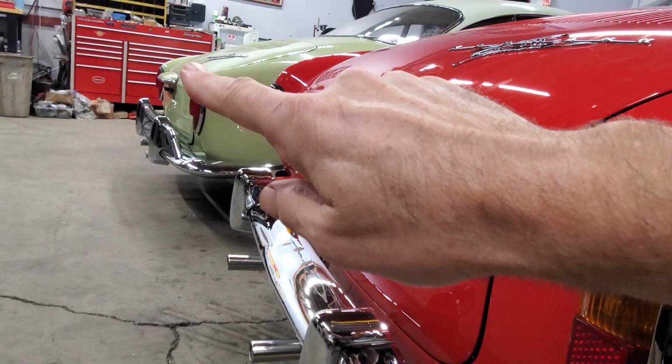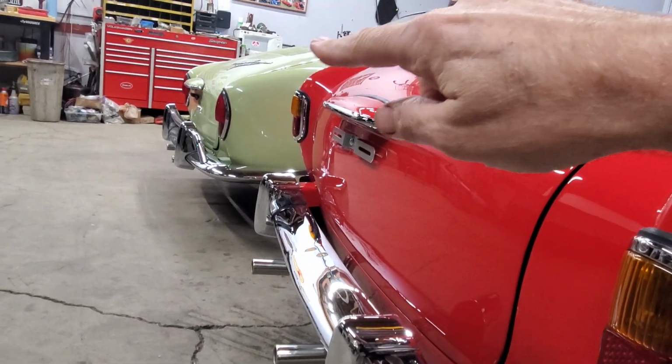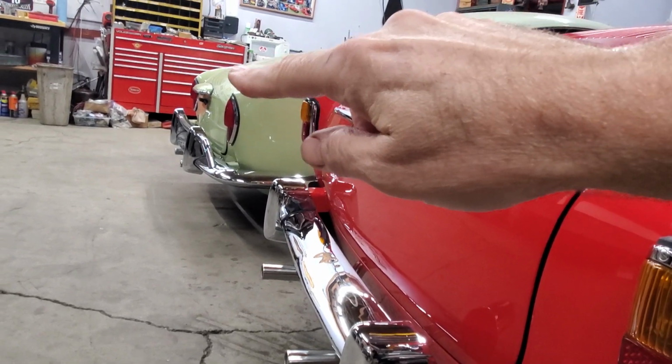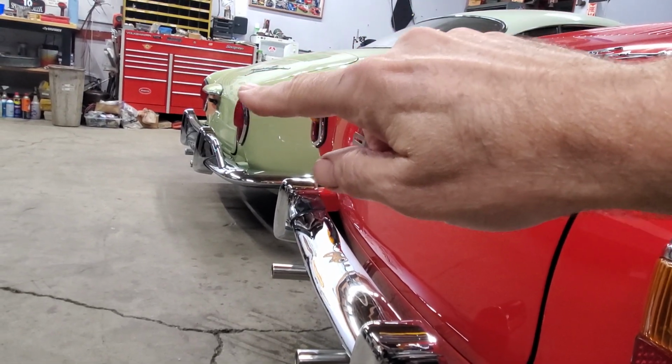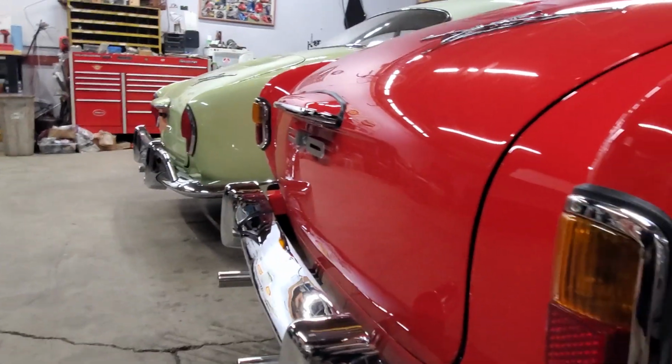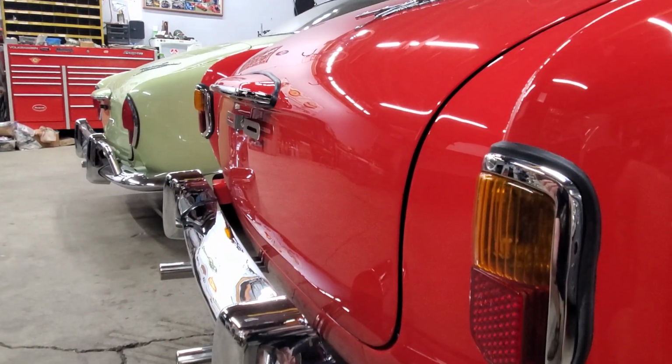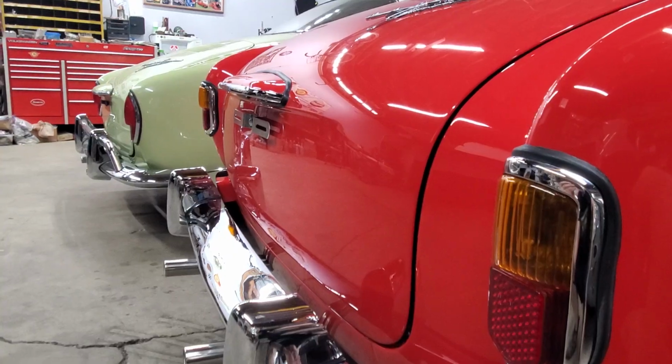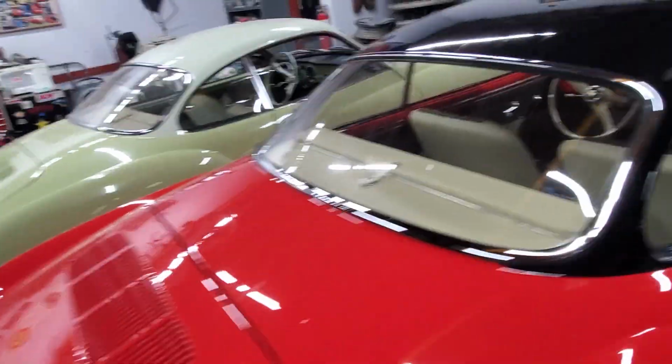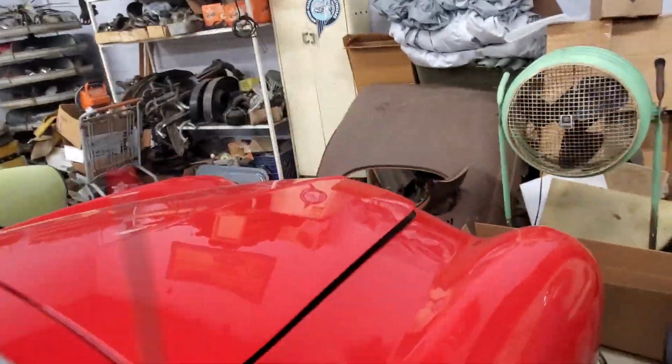Now if you look over here at the later one, you see the fender is still more or less horizontal, and then the tail light is basically from there down. So just looking at these, you can see how much lower the tail lights actually sit on the earlier car. Let's go look at the front real quick here and you'll see it's kind of the same thing.